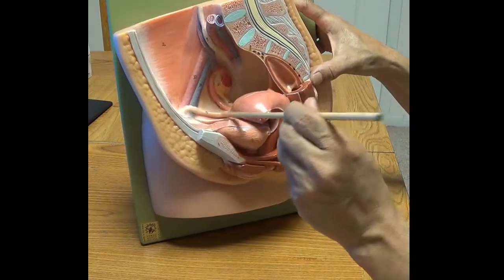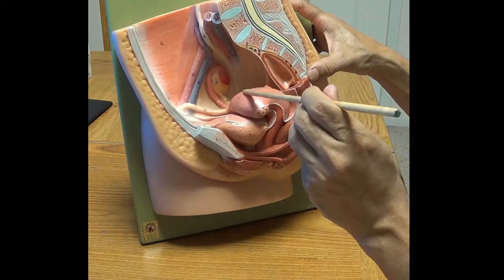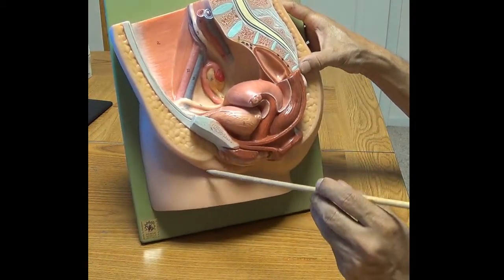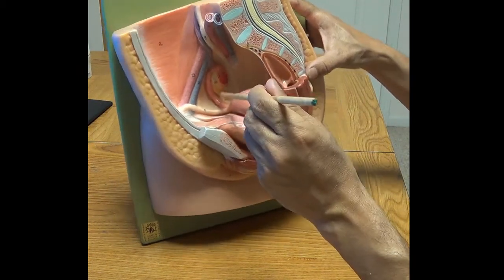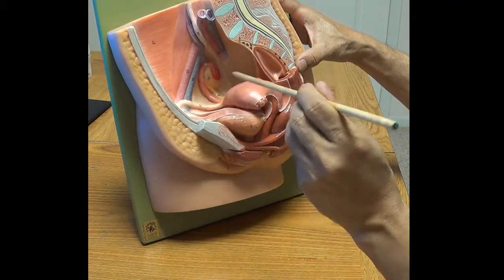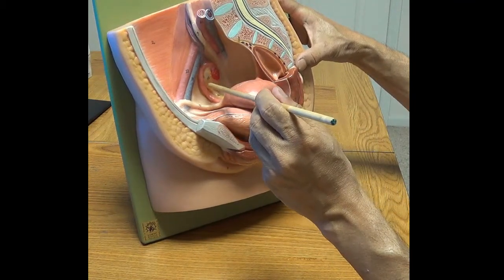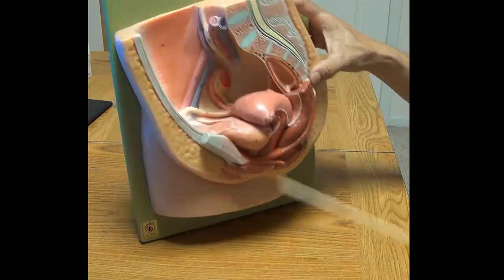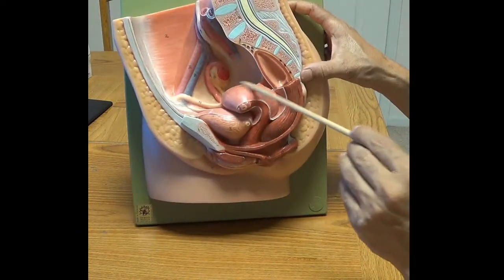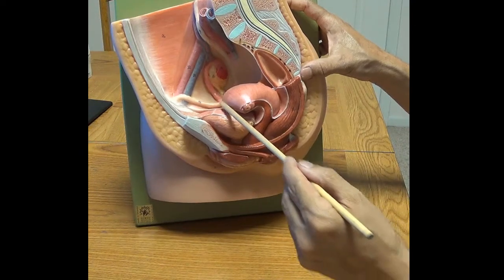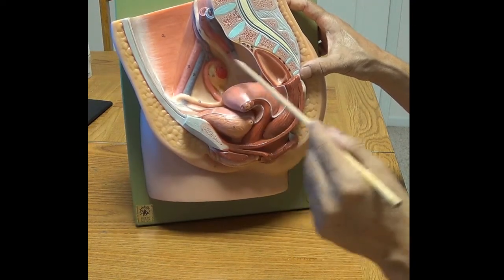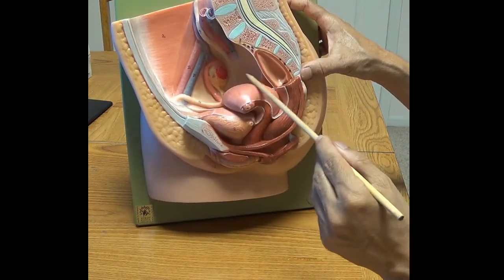Now this is the round ligament that connects the uterus to the posterior wall of the labium majus. This is the ovarian ligament that connects the uterus to the ovary. Okay, and then let's see the uterus. This dome-shaped part is called the fundus, and this is the body of the uterus.